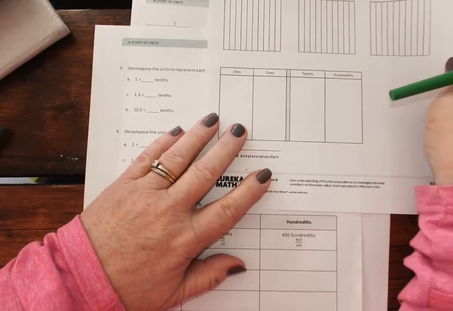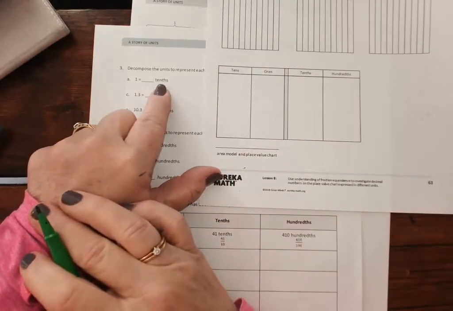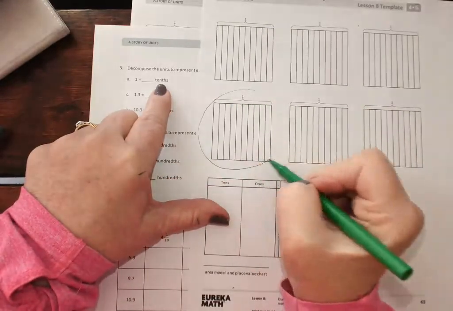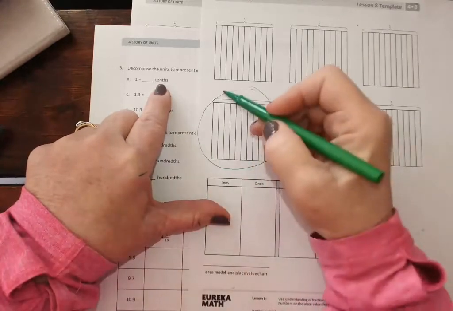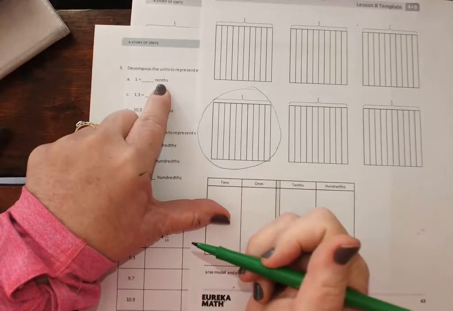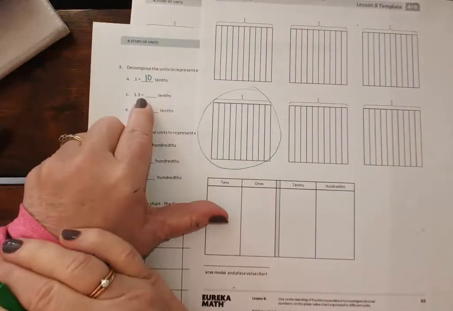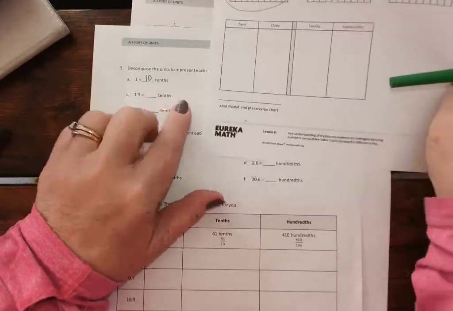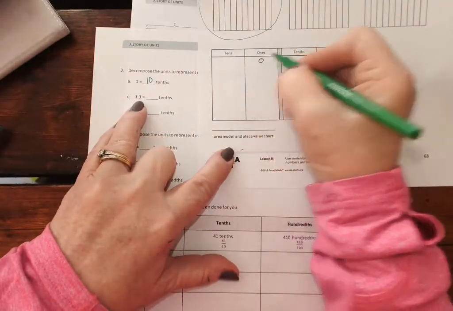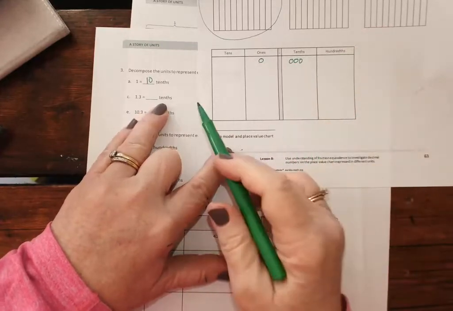Okay, so here we have decomposing. So 1 is equal to how many tenths? Well, I know actually that this is one whole, and I know that it's broken up into tenths. So how many tenths are in one whole? Well, 1 is equivalent to 10 tenths. So if 1 is equivalent to 10 tenths, then what is 1 and 3/10? What is that equivalent to in tenths?